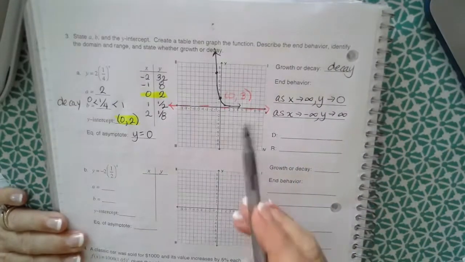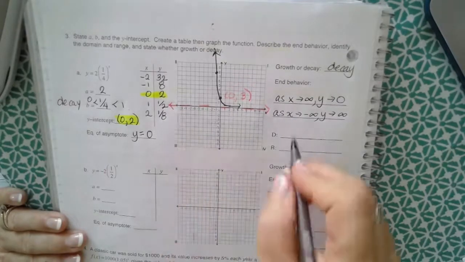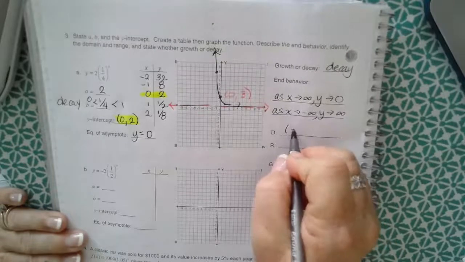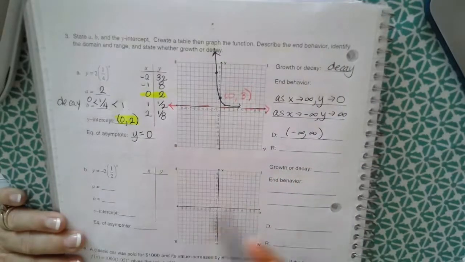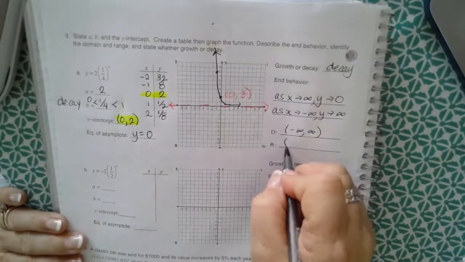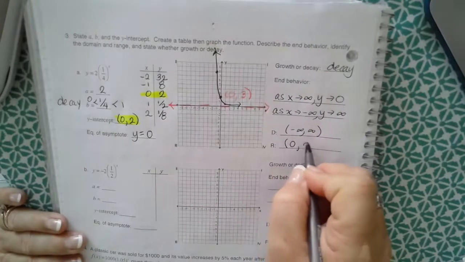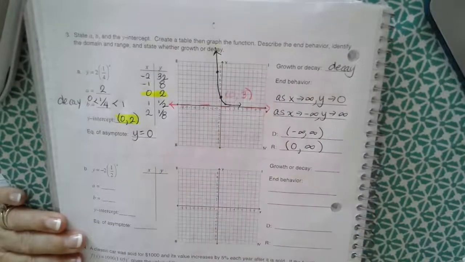Then we look at our domain. Can x go forever to the right and forever to the left? Yes, it can, which means it's negative infinity to infinity. Our y value, does it ever hit 0? No, it doesn't. So that's why it's parentheses, and it's 0 to infinity, because it's starting here, going up forever in that direction.